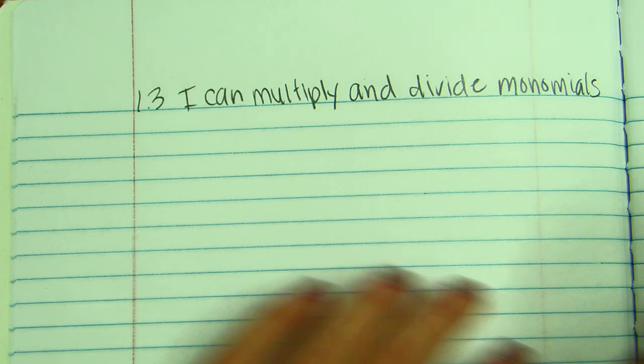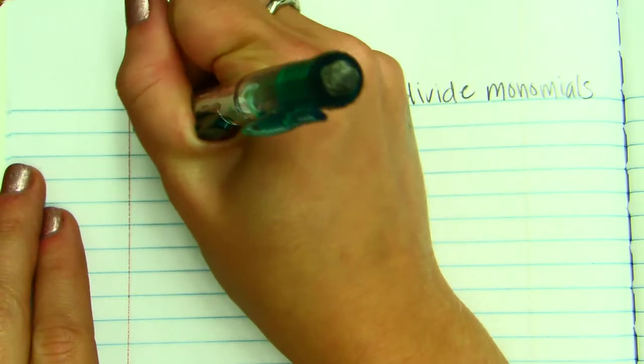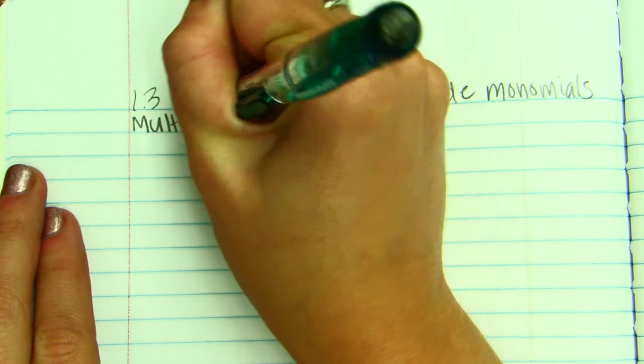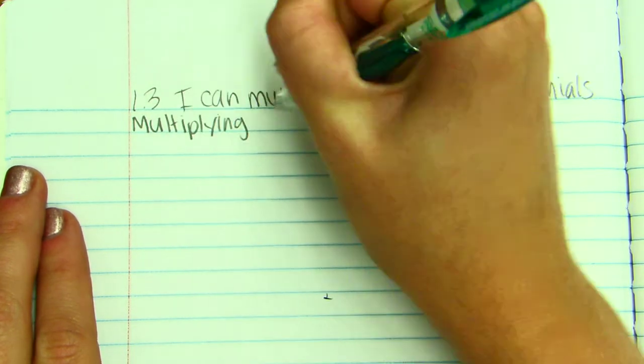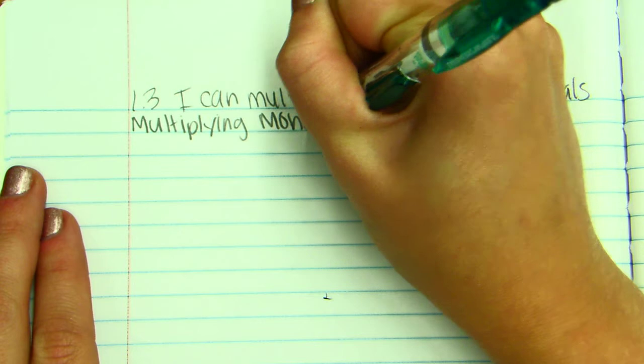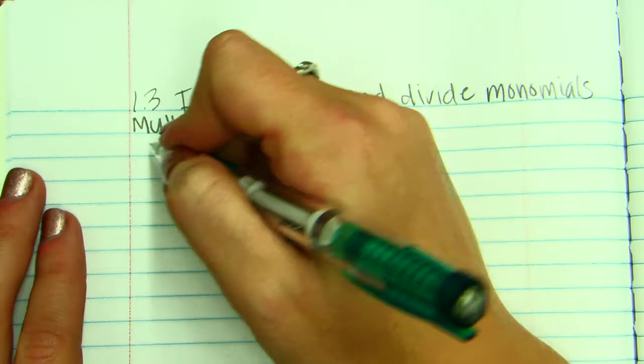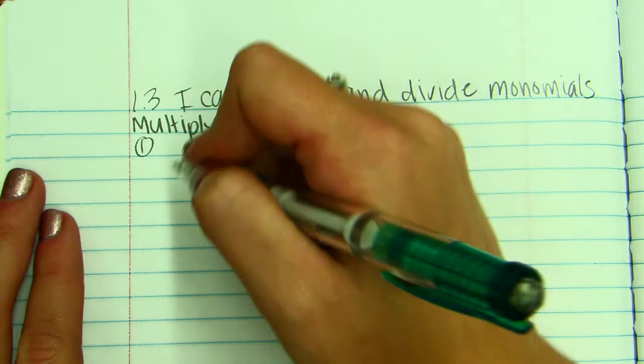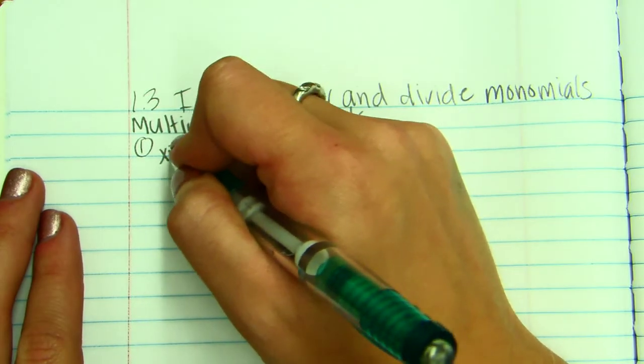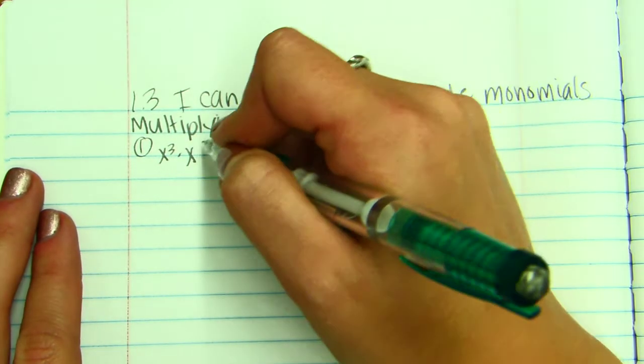So first we're going to look at how to multiply monomials. So I'm going to write multiplying monomials. And we're actually going to look at some examples first and then see if we can figure out what the pattern is. So for the first example, let's do x to the third times x to the sixth.